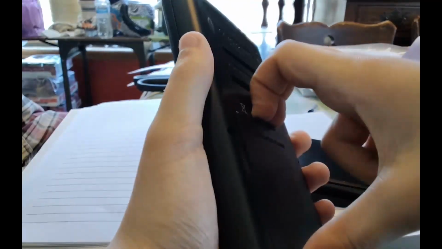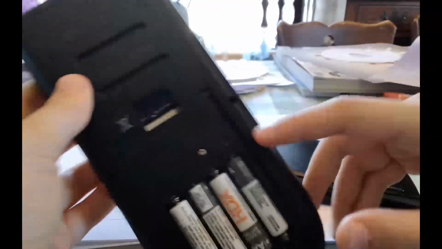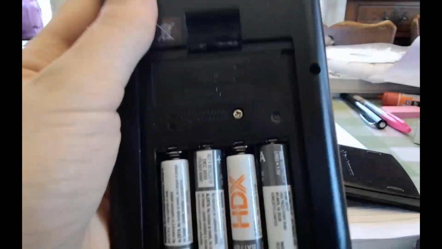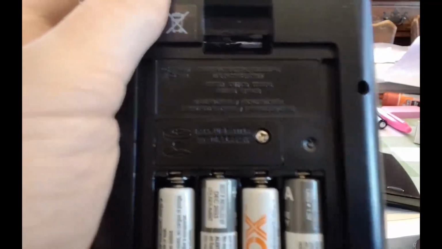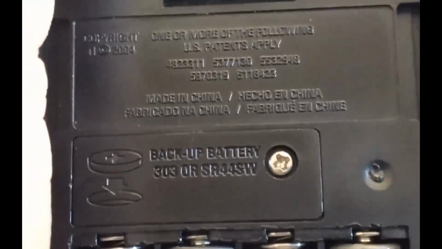And if we pop this open, you can see we have batteries, and then under here there's a really small backup battery, I think a CR303. It's an SR44SW battery.